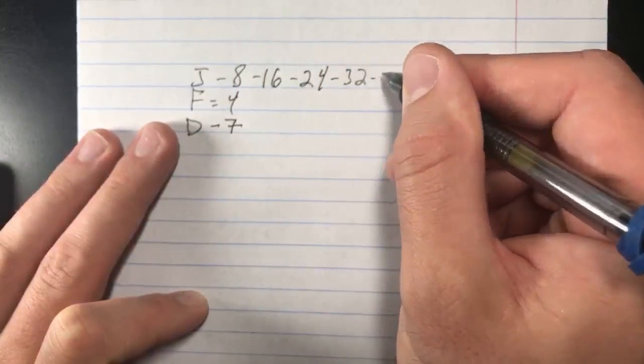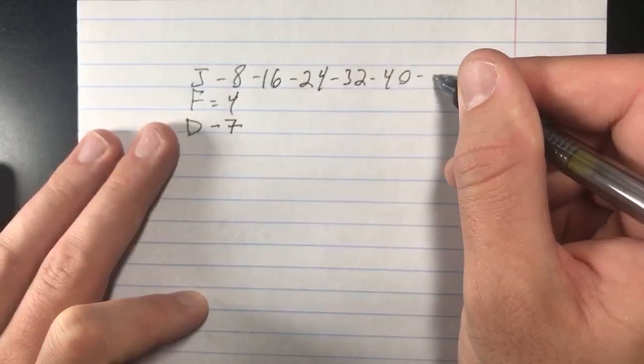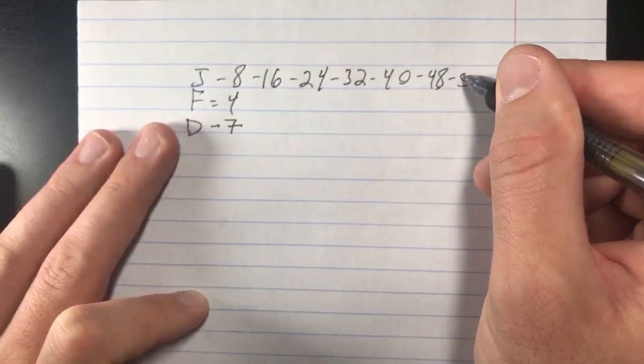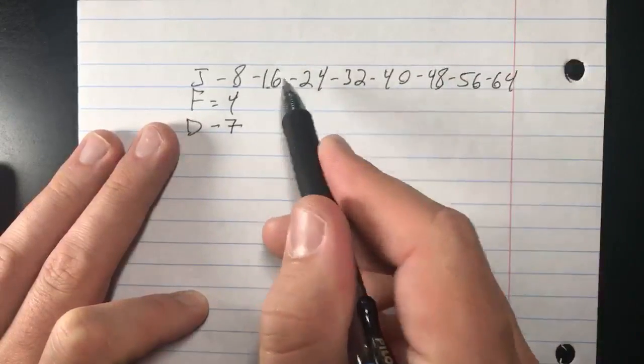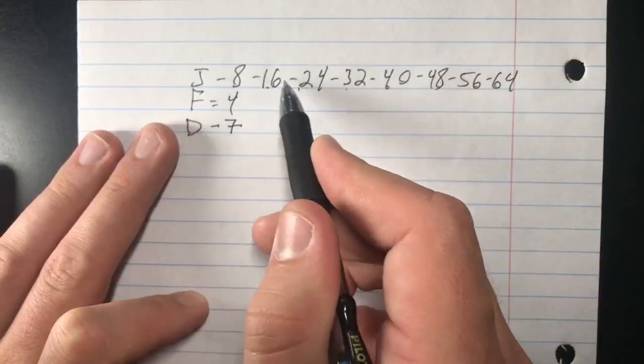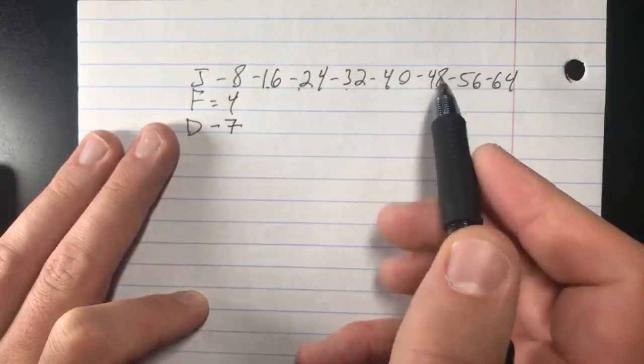Then at 32 minutes. Then at 40 minutes, right? Then at 48 minutes. Then at 56 minutes. And then at 64 minutes. These are all the times where he'll be back at start. Notice they're 8 away from each other. It takes him 8 minutes every time.